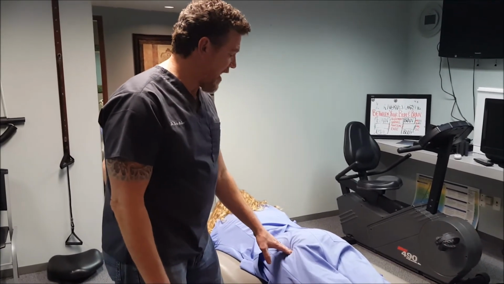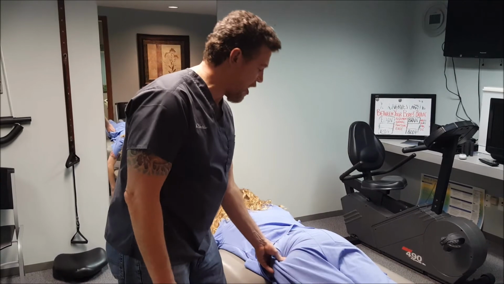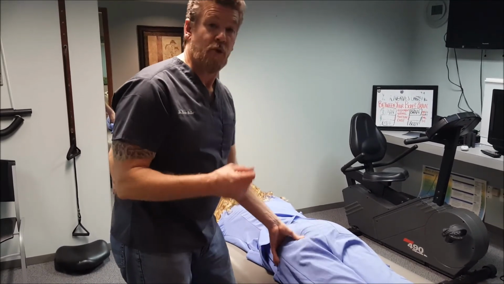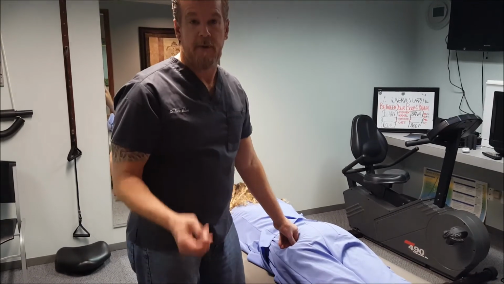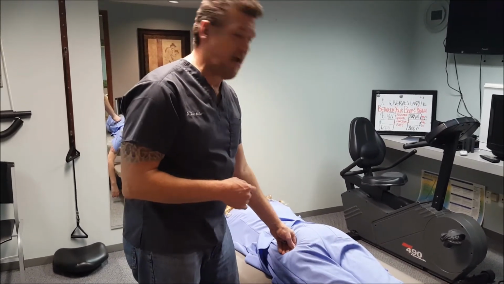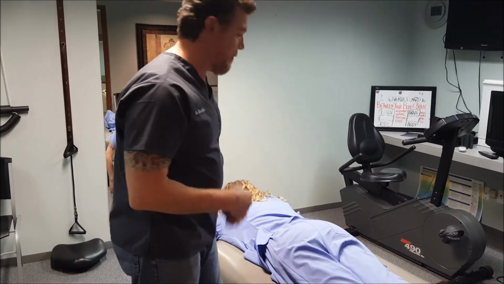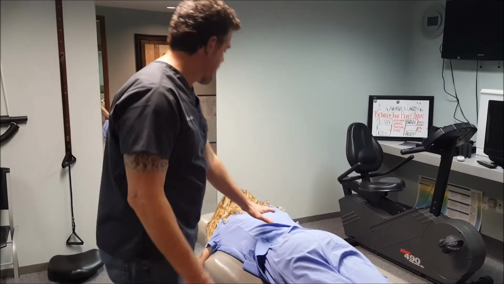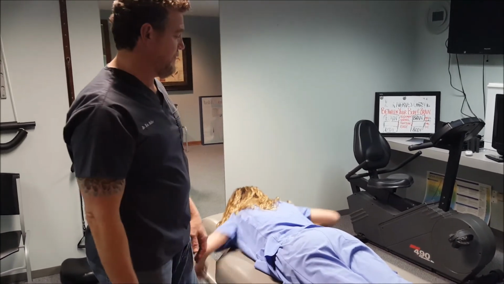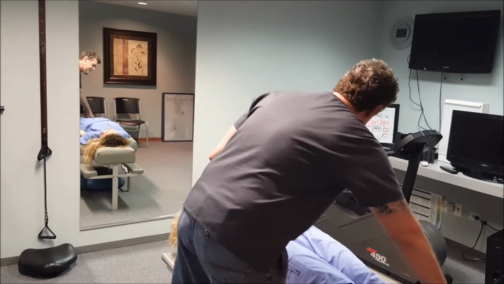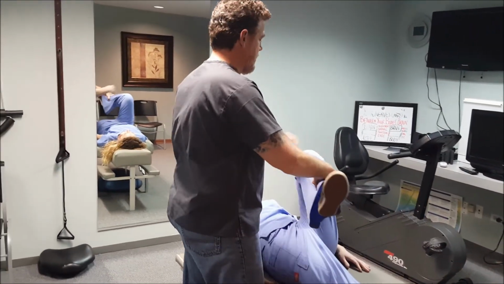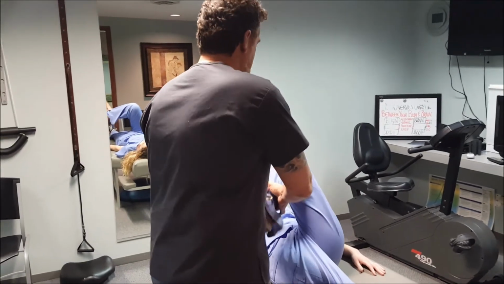What I want to do with that is basically work on doing some muscle work with that piriformis muscle and gluteus. I may even refer to my massage therapist to have them work on that for up to an hour, but I'm also going to do some stretching for it. Let me have you roll over onto your back for me. A great stretch for piriformis is basically taking the leg up into flexion, bringing the knee across the body.